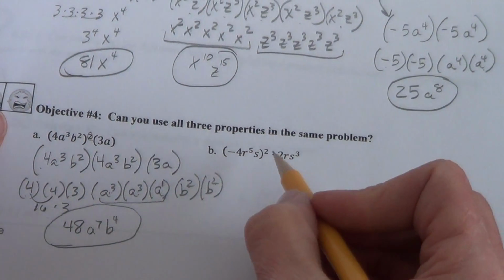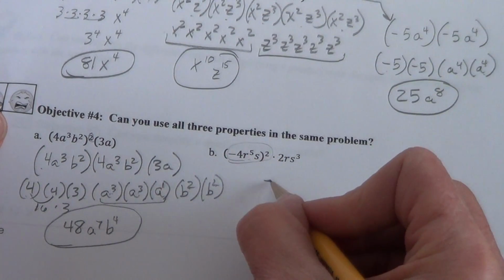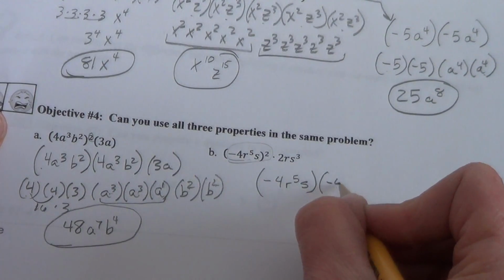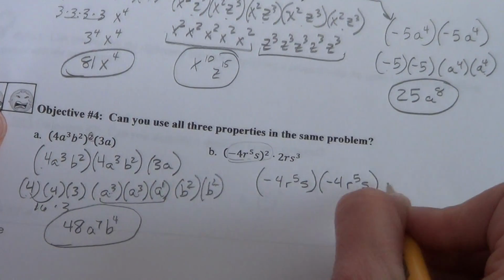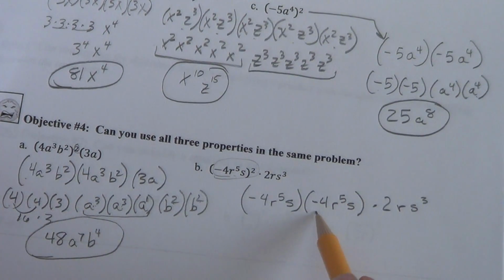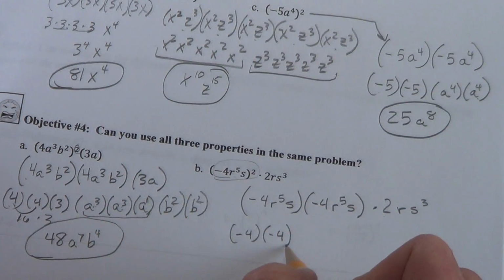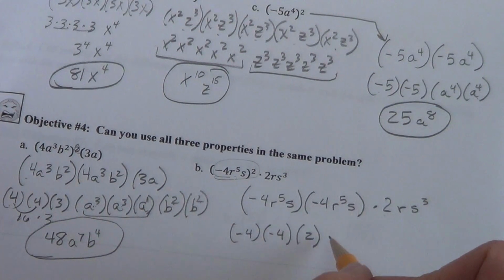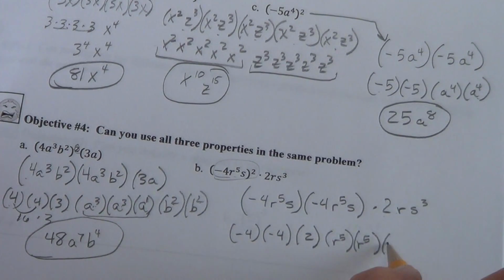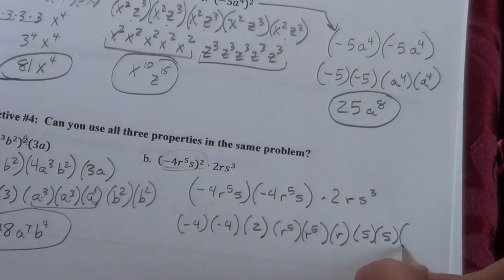Then the next one, we have the negative 4r to the 5th s, and it's being squared. So we have negative 4r to the 5th s multiplied by negative 4r to the 5th s times 2r s cubed. So bring all of our numbers out to the front. We have a negative 4 times negative 4 times 2. r to the 5th, r to the 5th. It's okay. And r. We have s times s times s cubed.